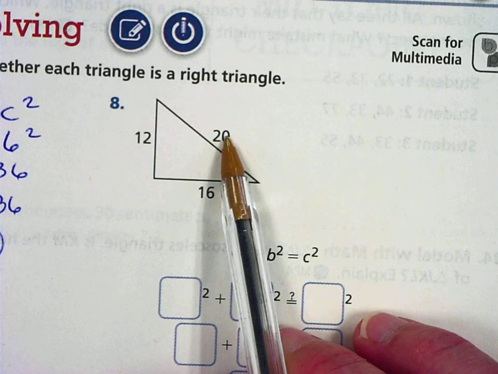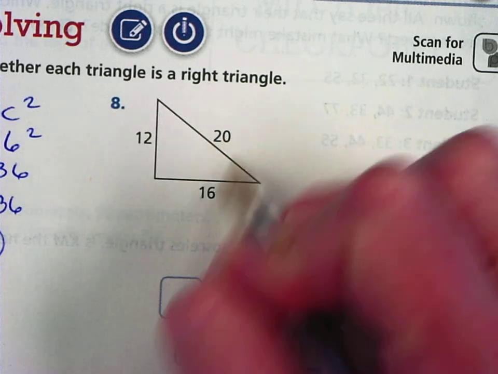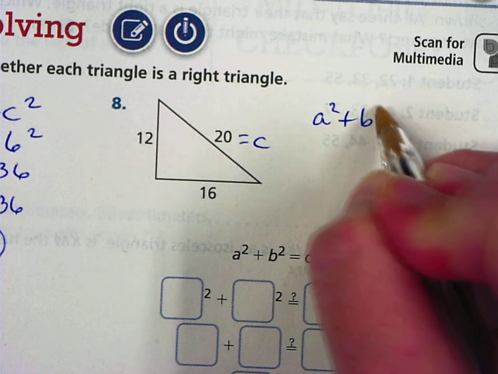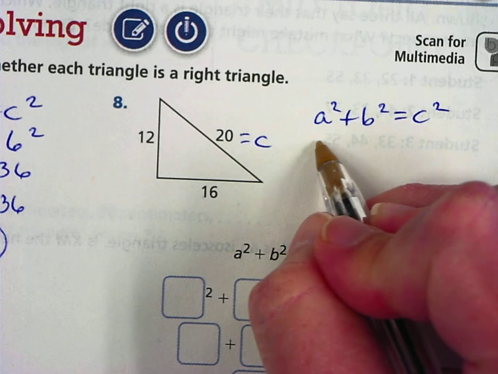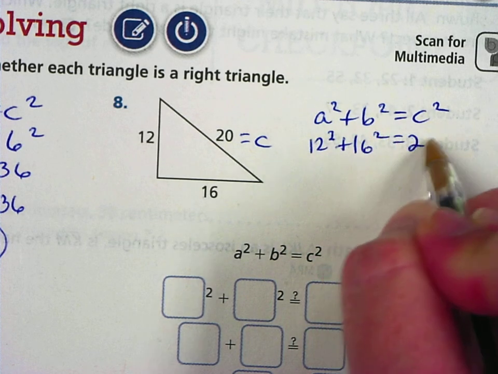Again, the biggest number, the longest side, has to be c. So 20 is the biggest number out of the three. I have to plug in 20 for c. So a squared plus b squared equals c squared. Let's see if this is a right triangle. So 12 squared plus 16 squared equals 20 squared.